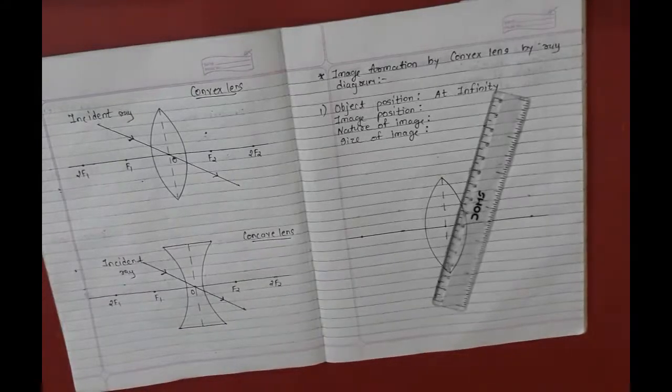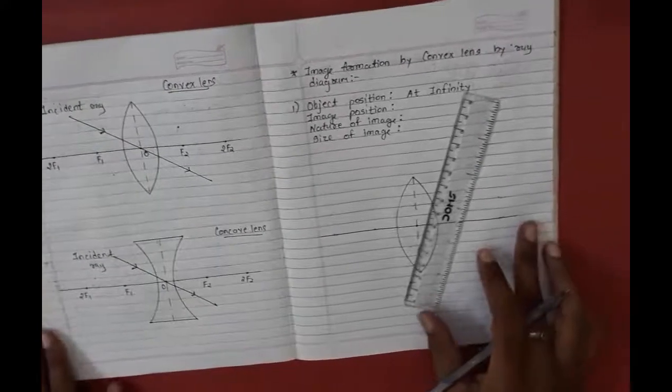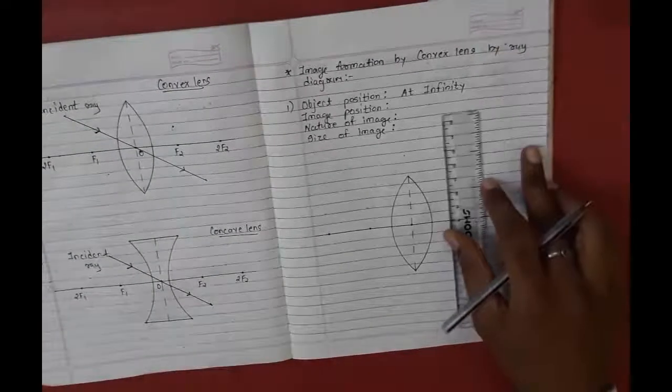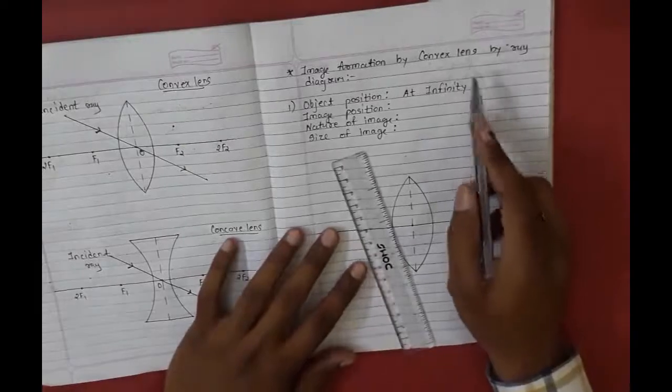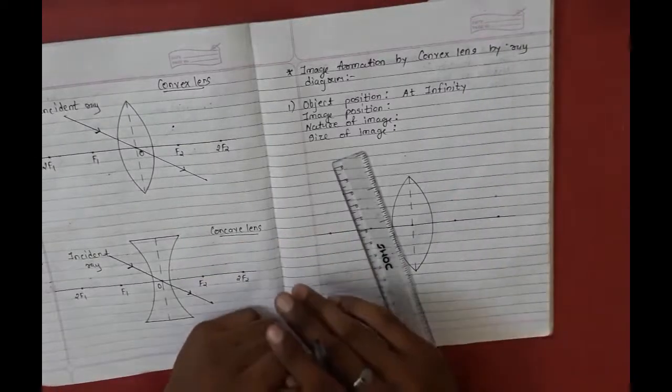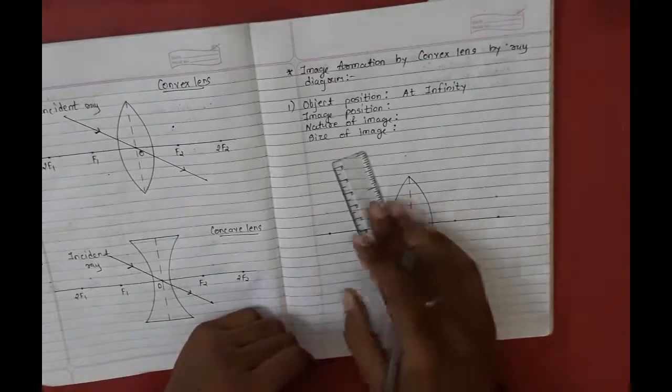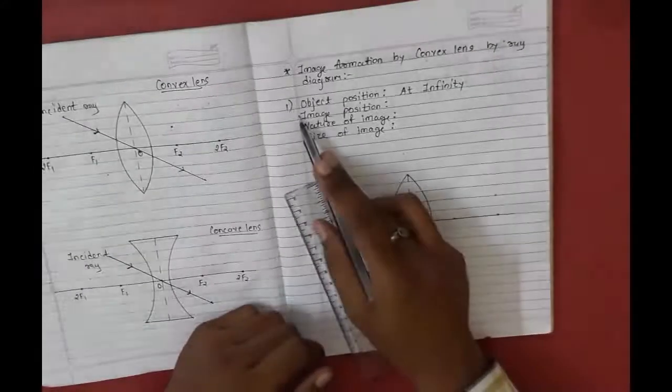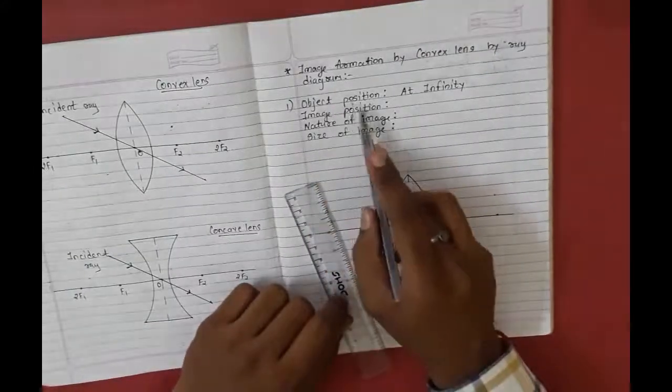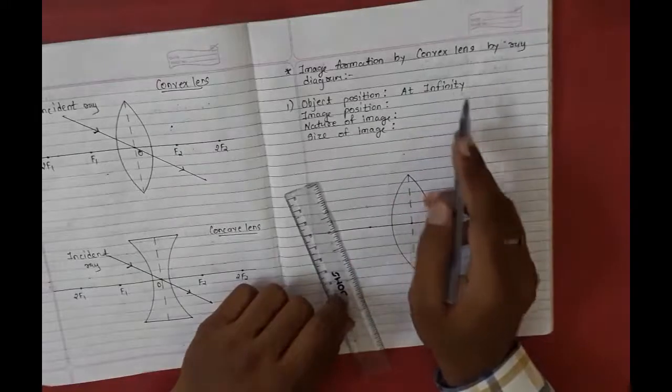Okay students, now we will move forward towards the ray diagram for convex lens. Total there are 6 ray diagrams for convex lens. We are going to draw them one by one. Let's take the first situation. Suppose my object is at infinity.